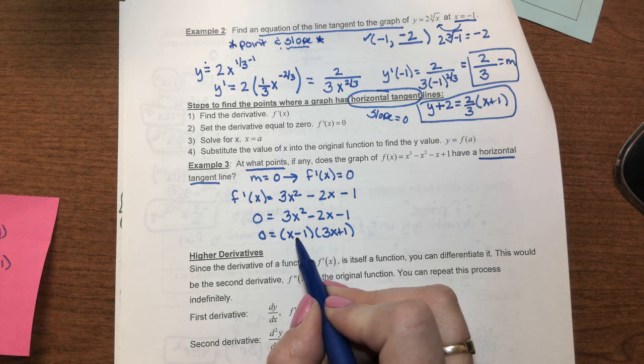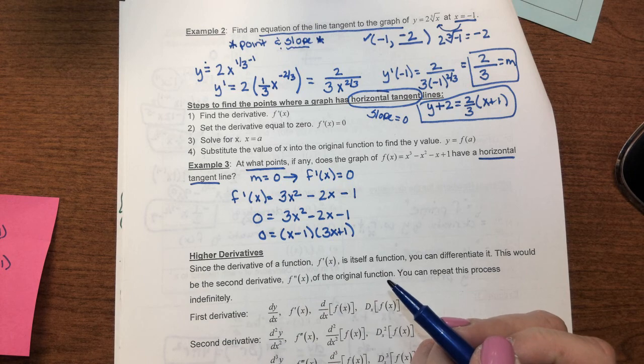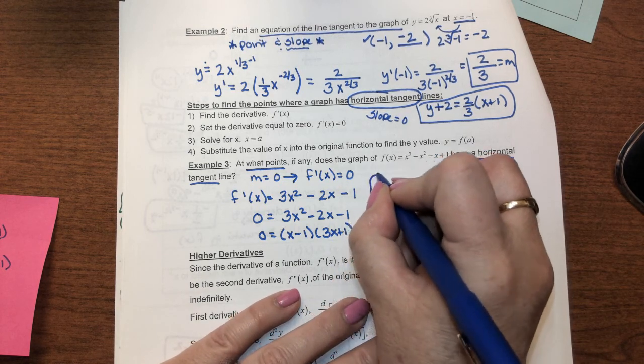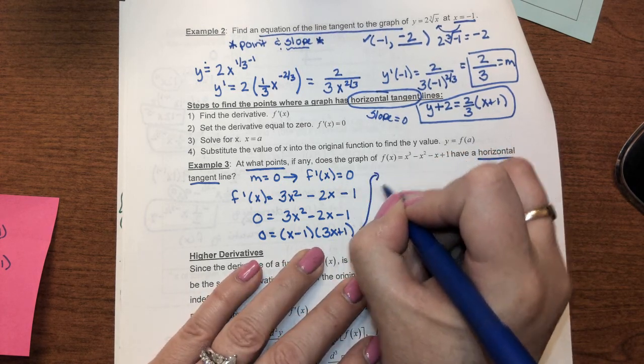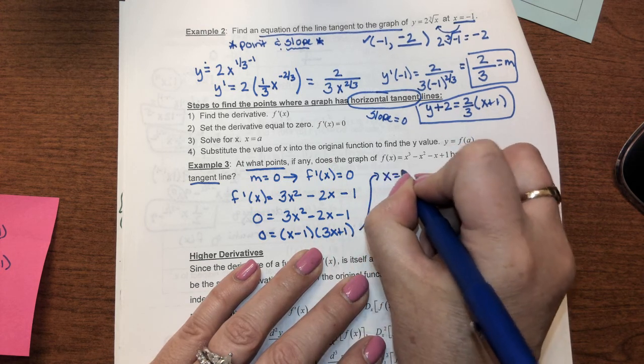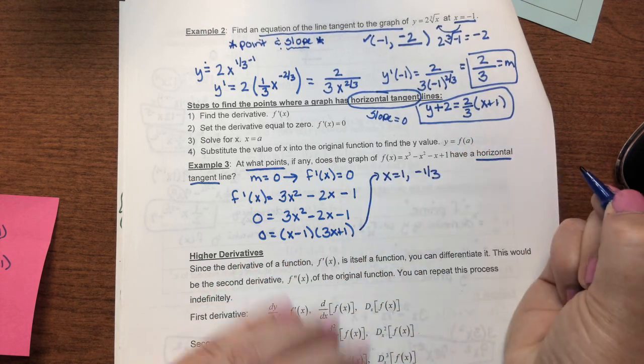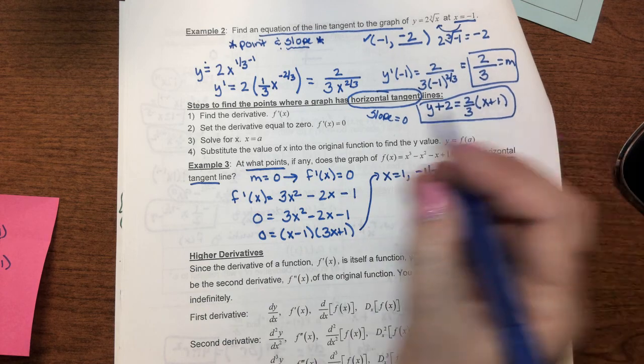So hopefully we factor this into x minus 1 times 3x plus 1. So now, where is this going to have horizontal tangent lines? When you solve this, you end up with x is equal to 1, negative 1/3. Make sure you answer the question.